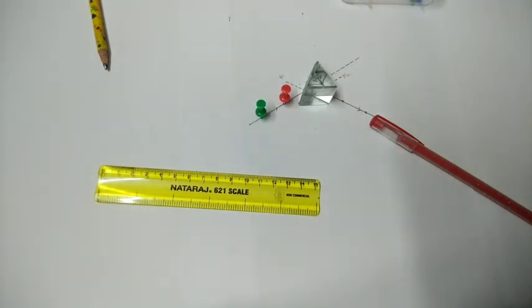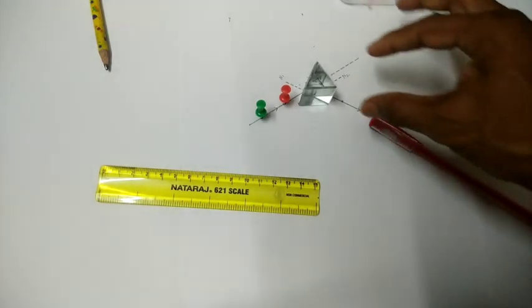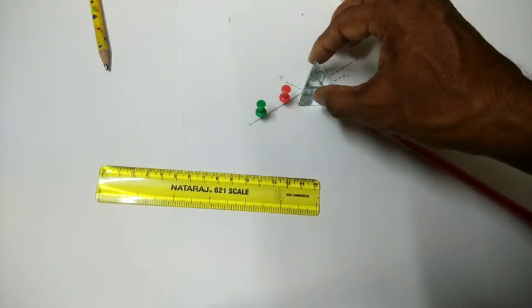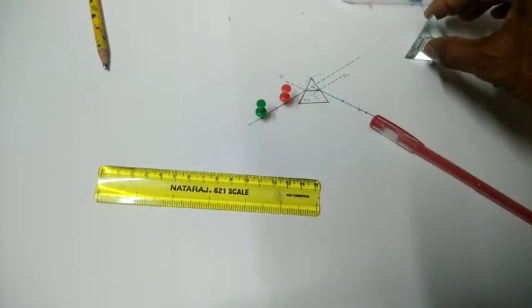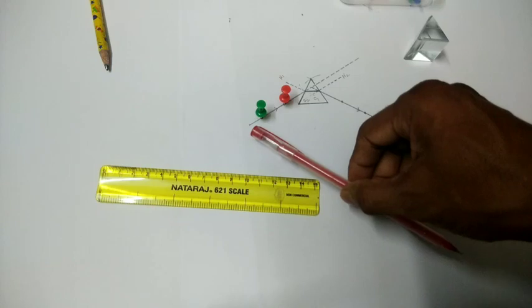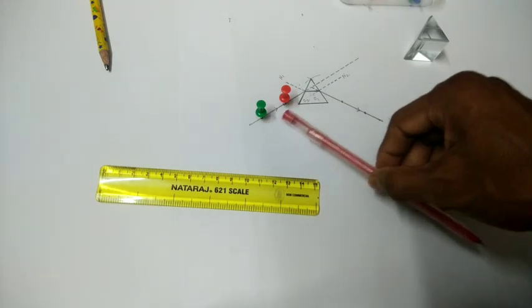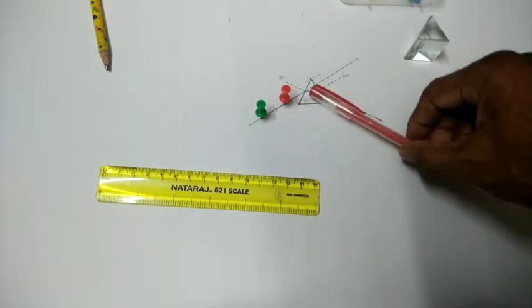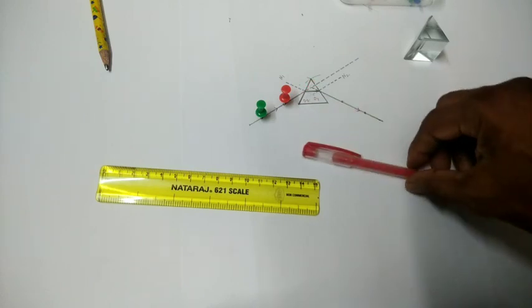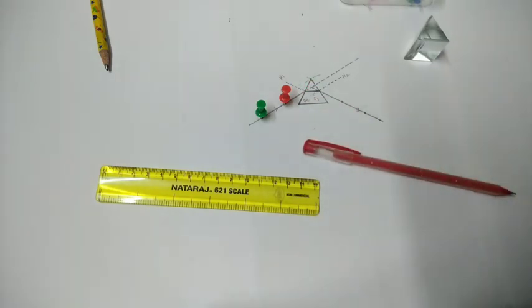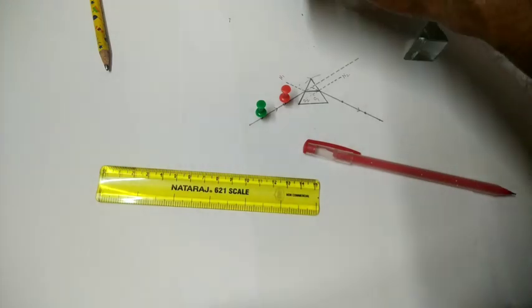Now take this prism. Now you see this is our incident ray. How much is the angle of the incident ray? The angle of incidence is the angle between the normal and the incident ray. Let us find it with the help of a protractor.